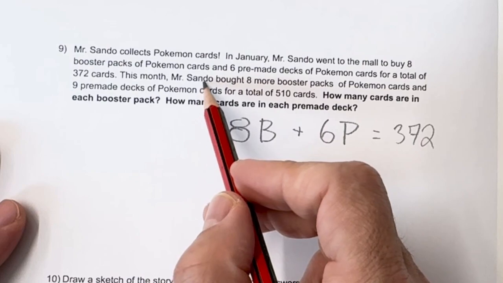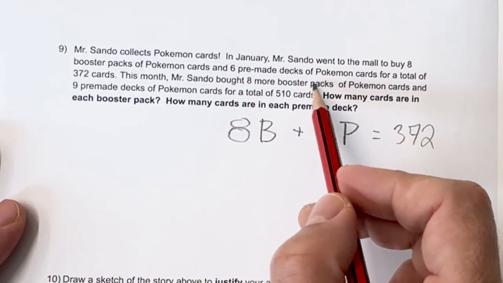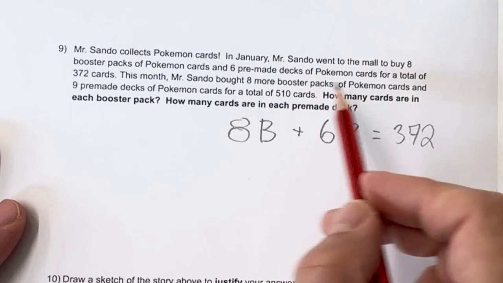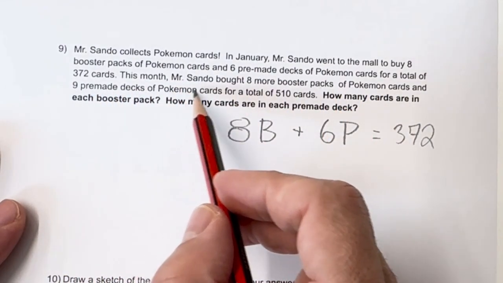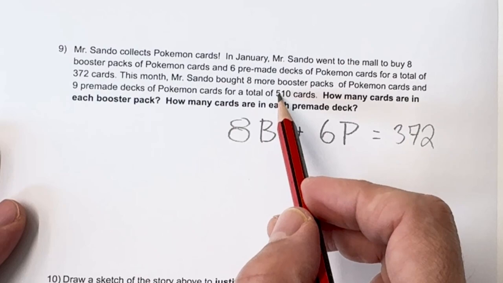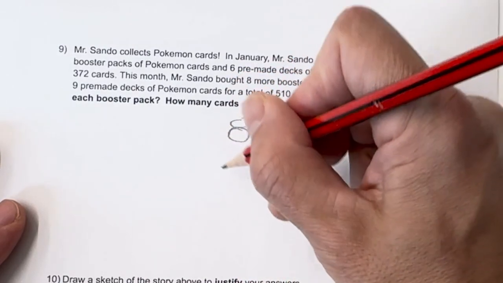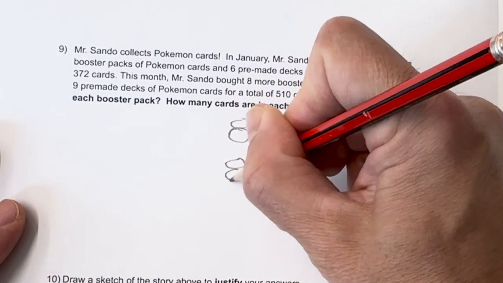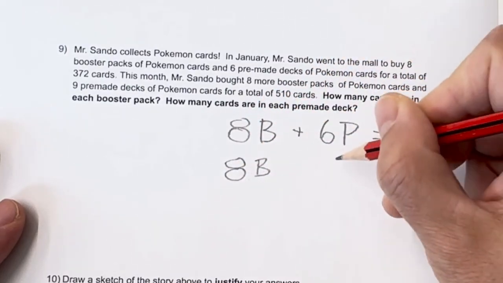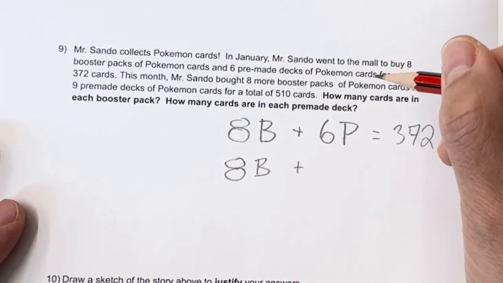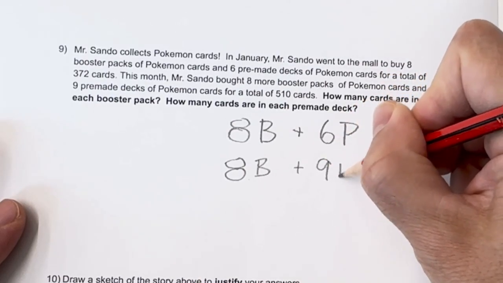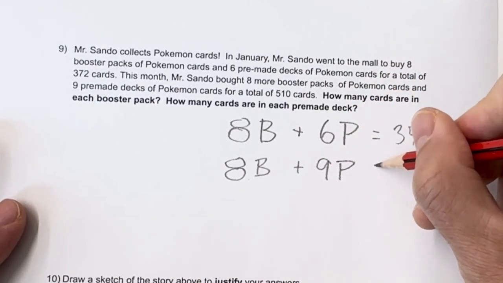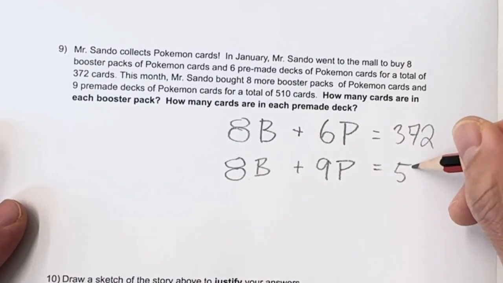All right, the next part of the story. This month, Mr. Sando bought 8 more booster packs of Pokemon cards and 9 pre-made decks of Pokemon cards for a total of 510 cards. So here we go. I had 8 booster packs, and then I also bought 9 pre-made decks, and that gave me 510.